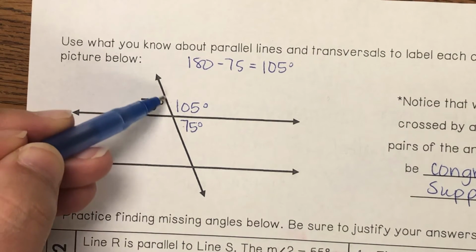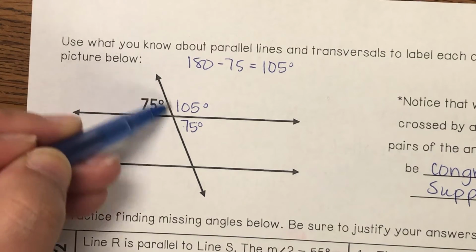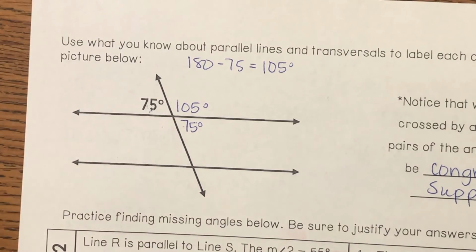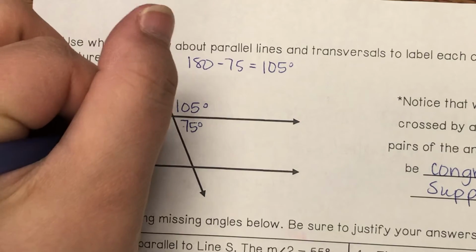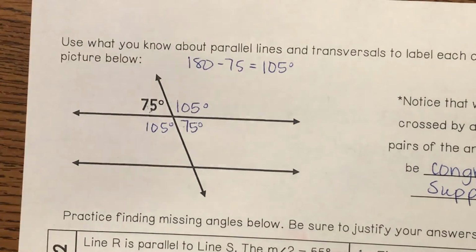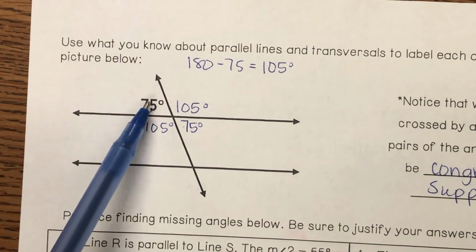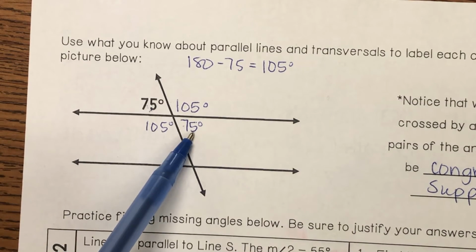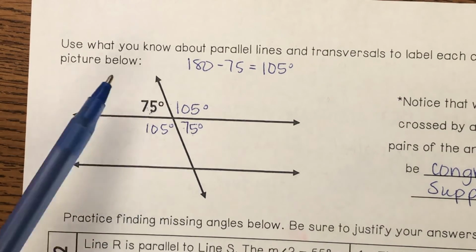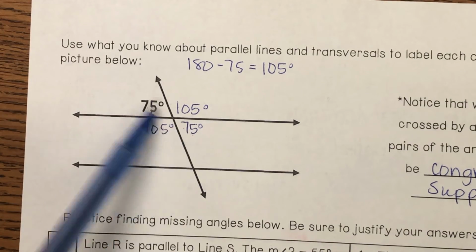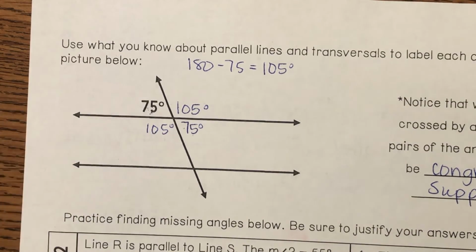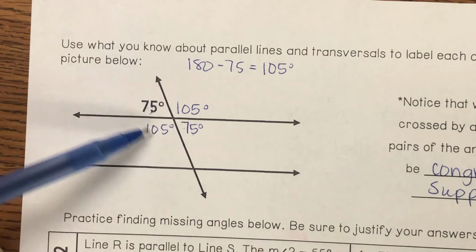Same thing here. This angle and this angle equal a straight line, so I know that it's also going to be 105 degrees. Another way that you could think about it is that these two are vertical angles, which means that they are opposite from each other, so these two have to be congruent. Same thing with these two.